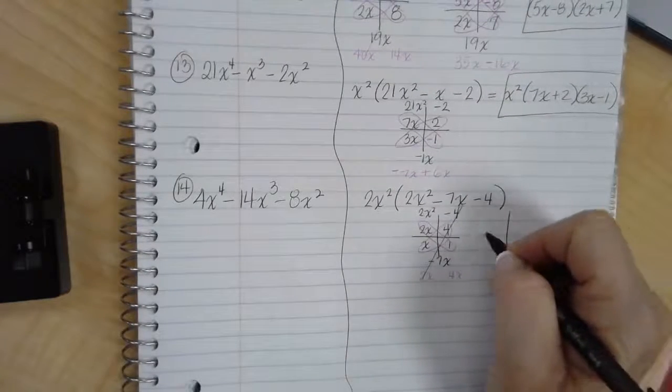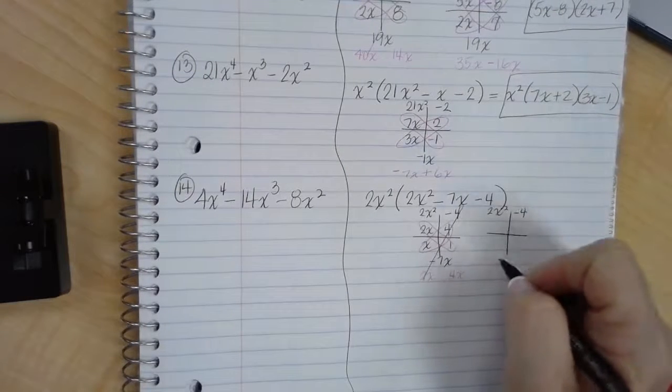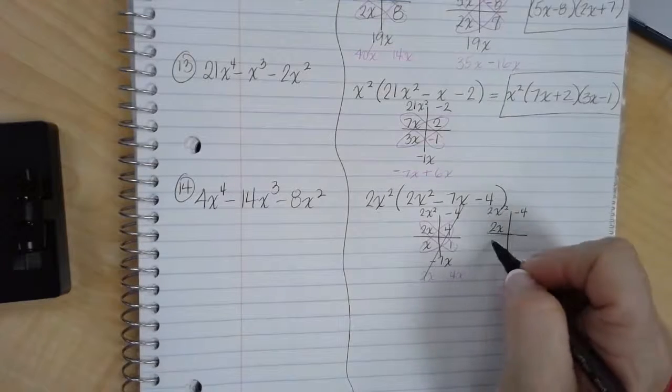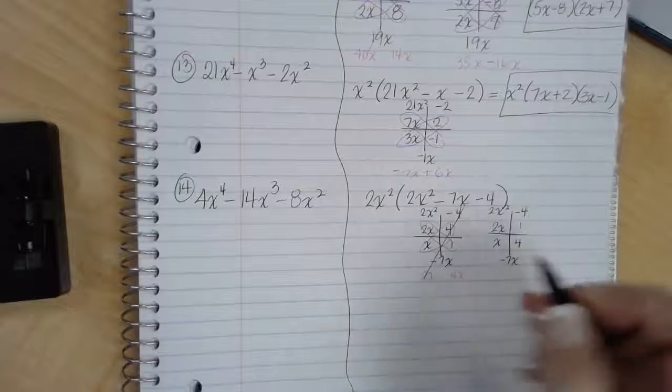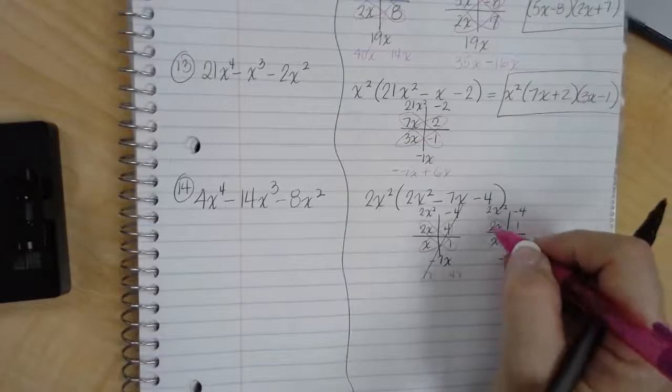So let's do it again. Sometimes it's trial and error. You're trying to get it to work. So we know the only possibilities to get 2x squared is 2x and x. So let's change it up. Let's try 1 up here and 4 down there. Remember, one of them is going to have to be a negative.